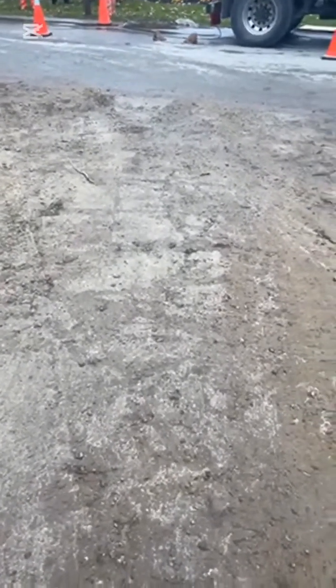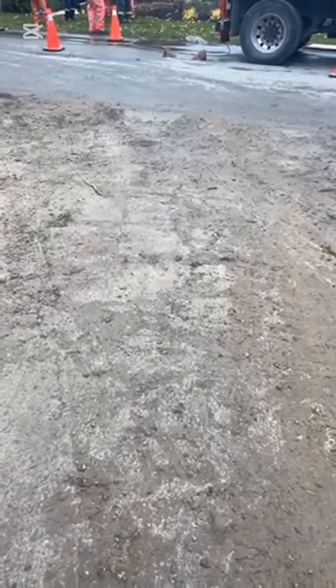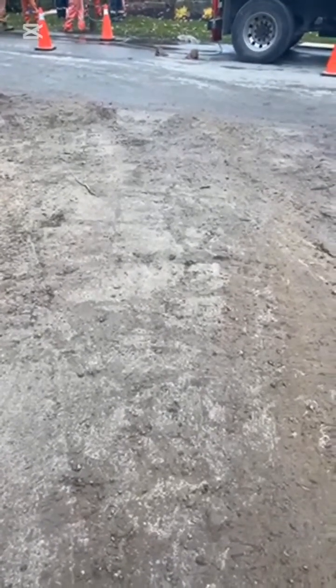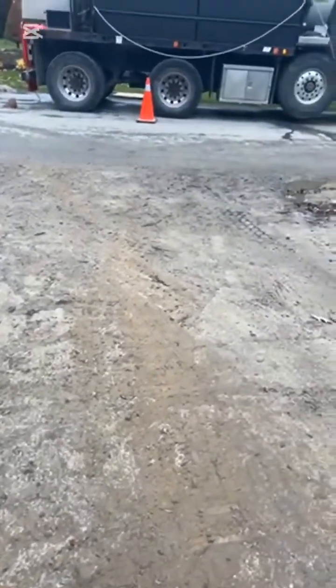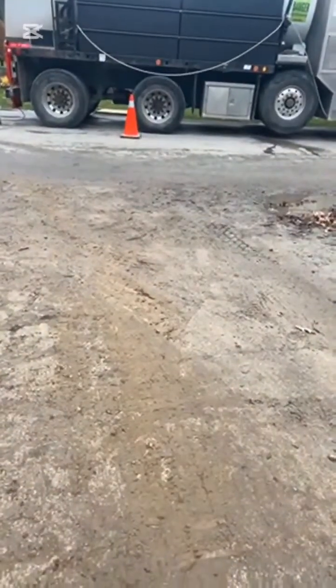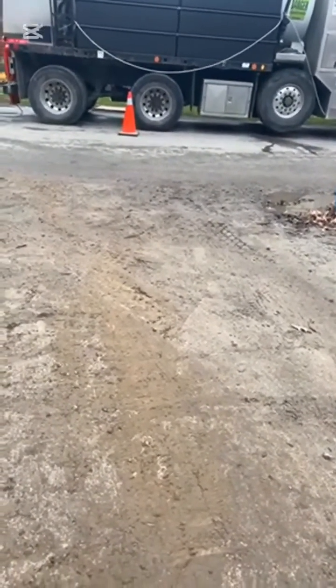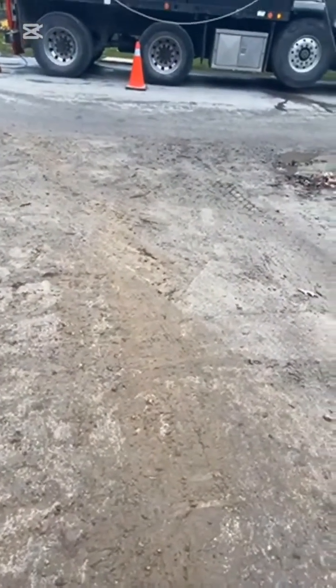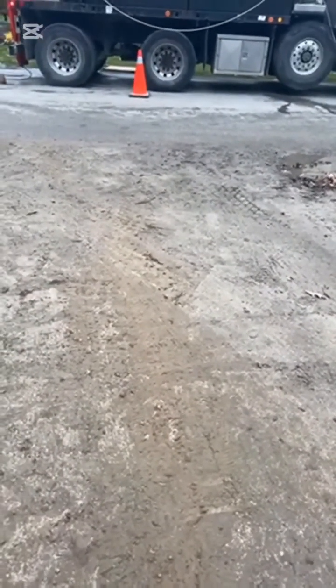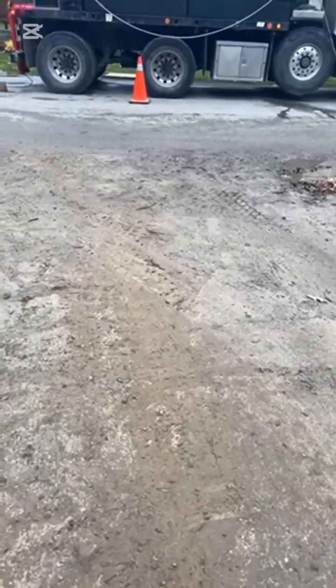So right now that's hydro, digging. That's the machine that they're using. The reason why I have the camera like this is I'm trying not to get them on the video because I don't know if they want to be on the video. So from time to time I will just tilt my video.